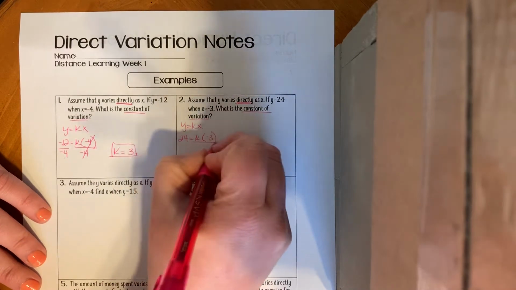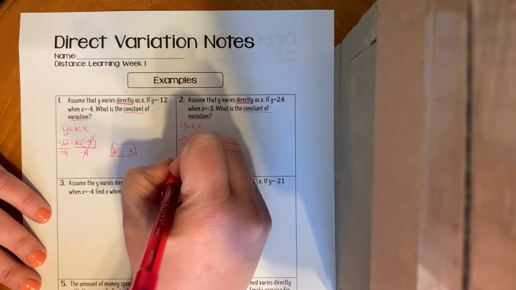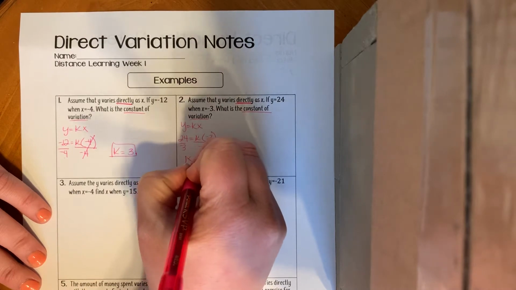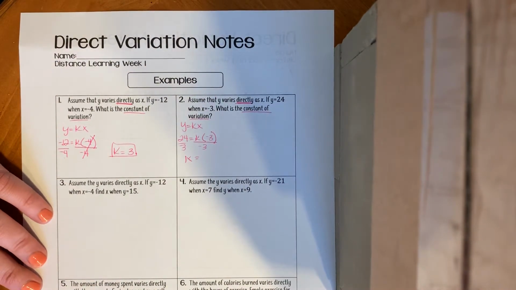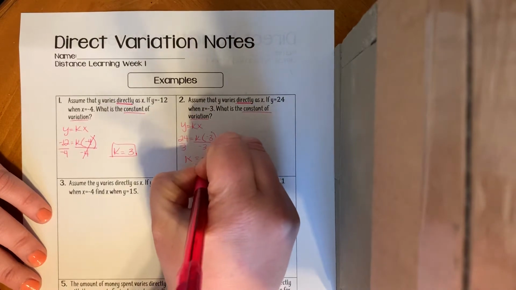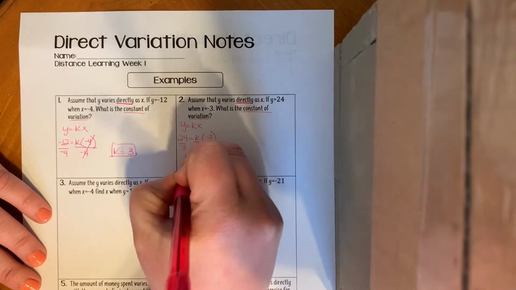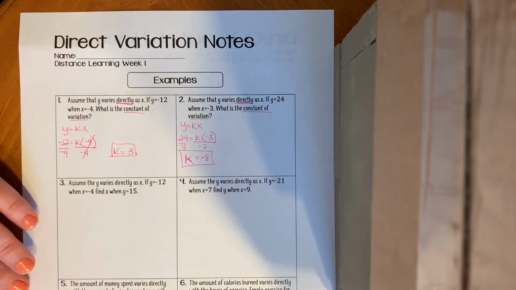Dividing both sides by -3, we get k equals -8, sorry. So that's our constant of variation.